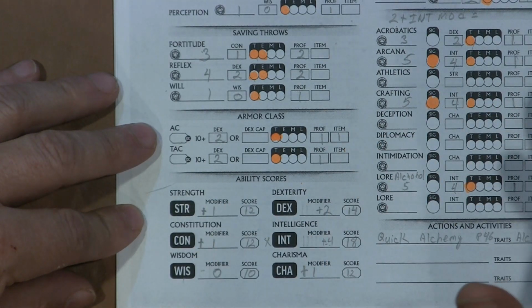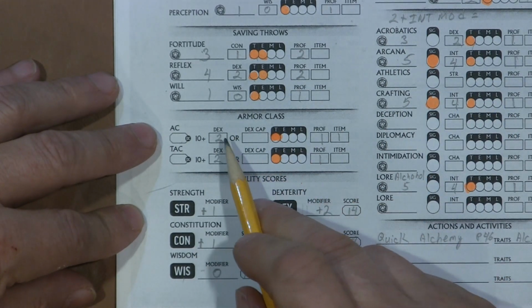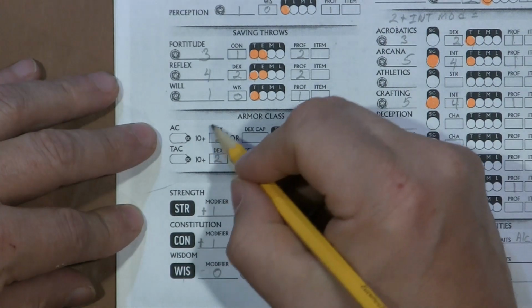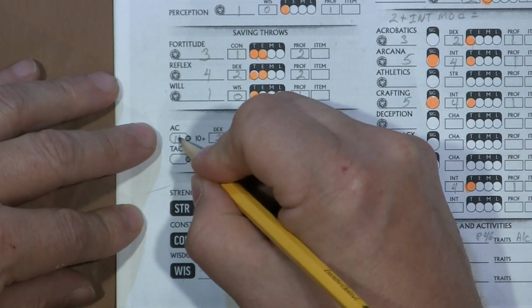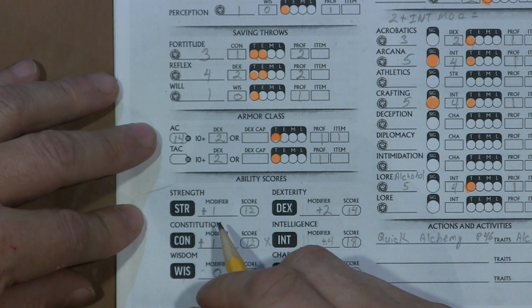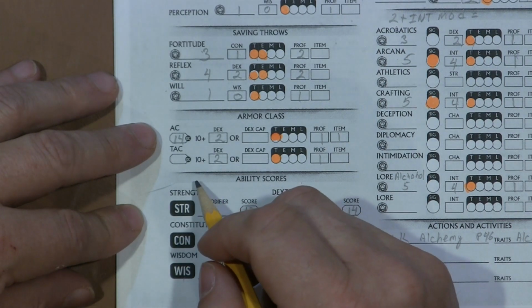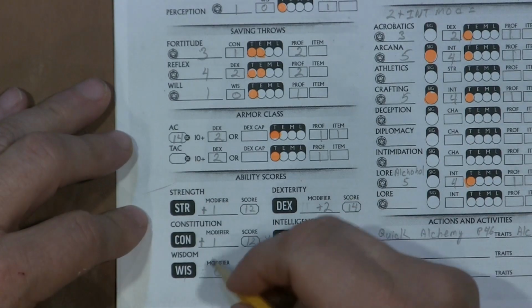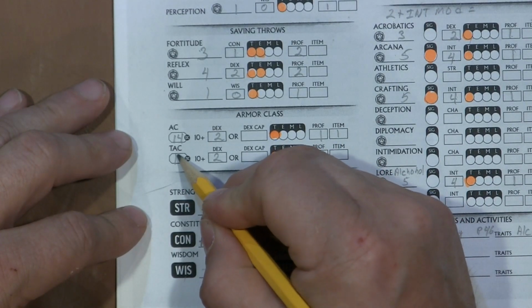You don't get a +1 for the other armor class, so I'm going to have an armor class of 14 and 13 touch. Double check that real quick. That is correct.